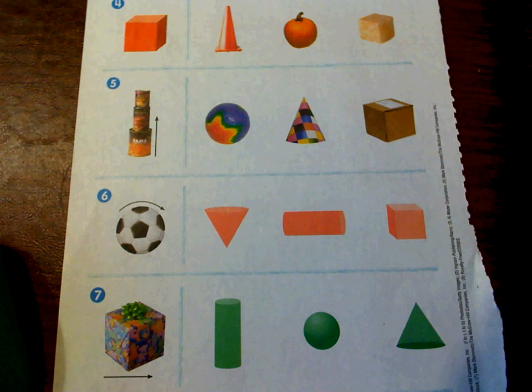Number 6, I want you to identify that first object in the row, describe its shape, and then circle the object or objects, meaning there could be more than one, in that row that can roll like the first object.